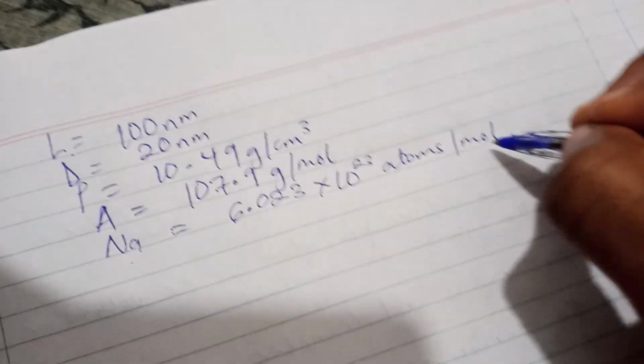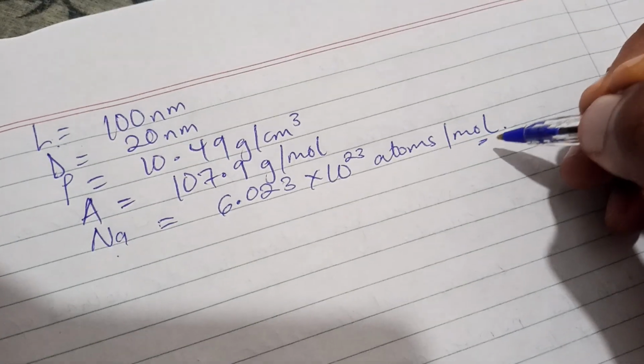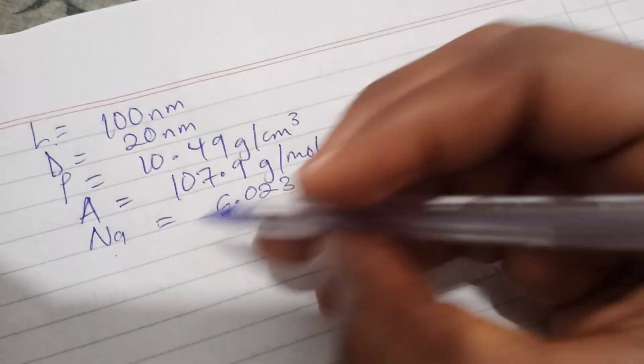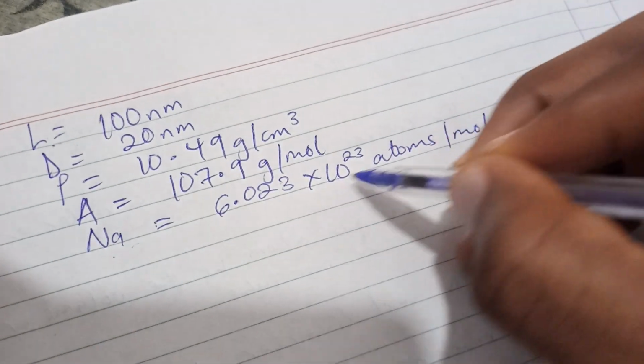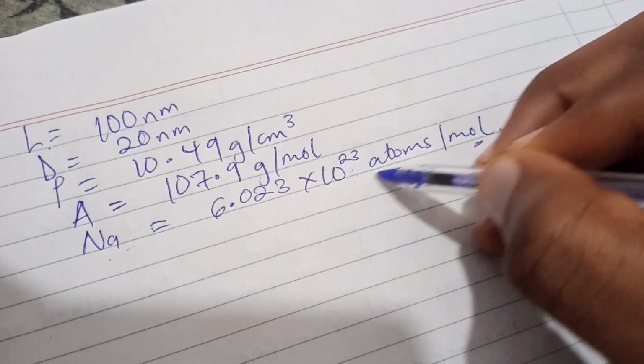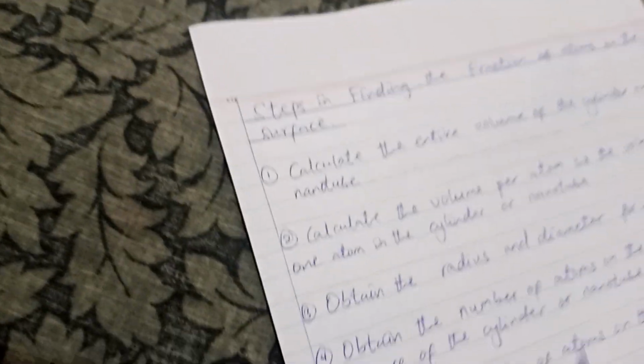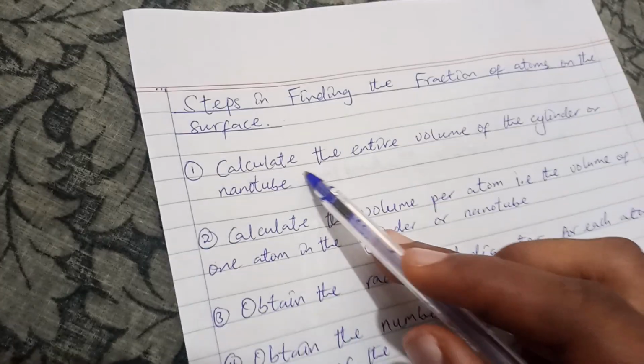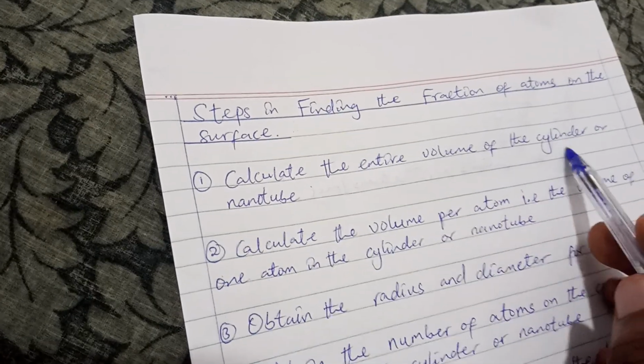So I don't really know if this constant will be given, but if it's not given, you should have it in mind. Avogadro's constant: 6.023 times 10 to the power 23 atoms per mole. All right, so let's go step by step. The first step is to calculate the entire volume of the cylinder or nanotube.